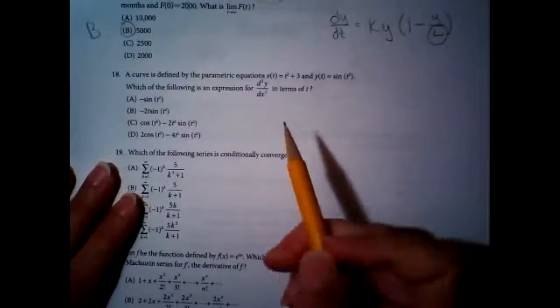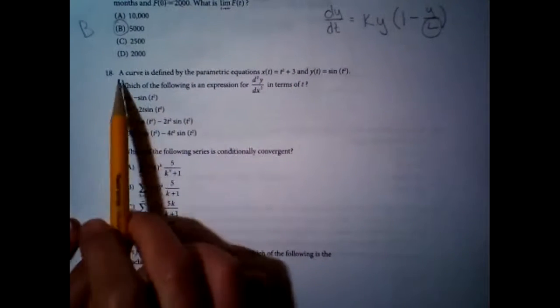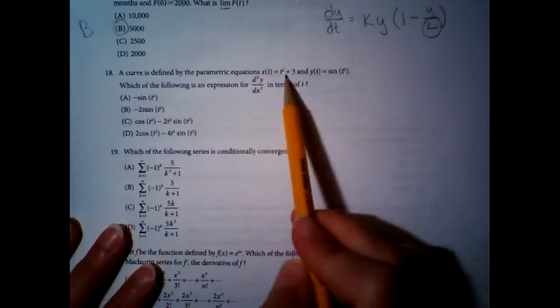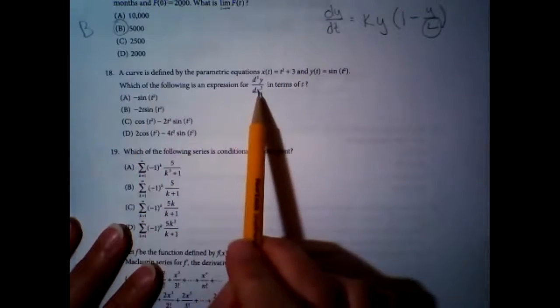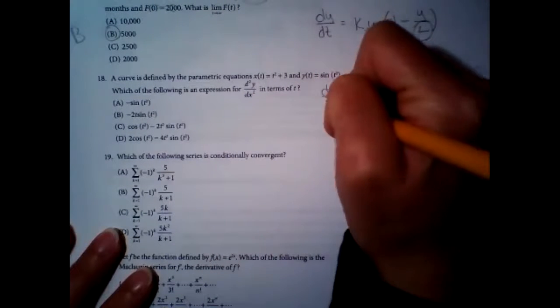All right, so kind of didn't have to do any work for that, which is nice. It's just that number that's right there. All right, 18, a curve is defined by the parametric equations x of t, y of t. So they gave us both of those. We want an expression for the second derivative.